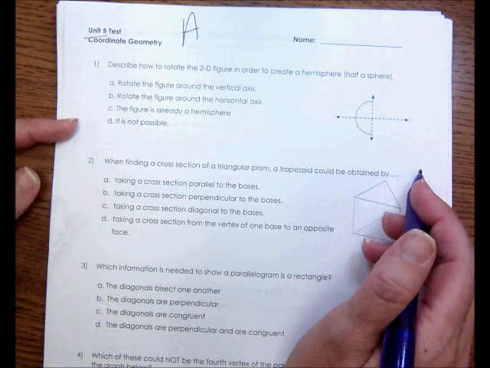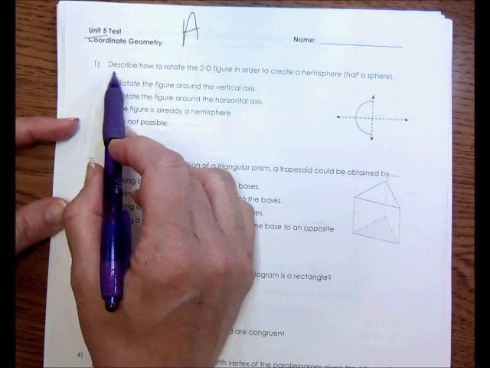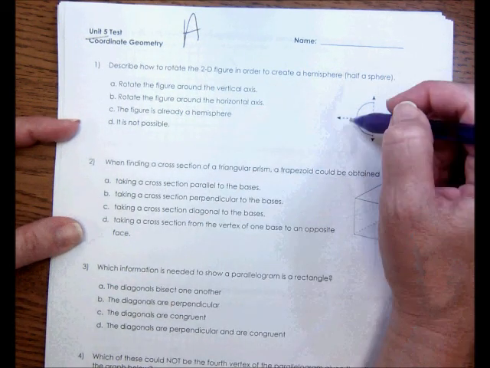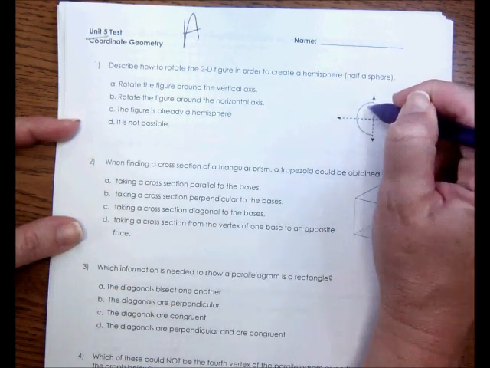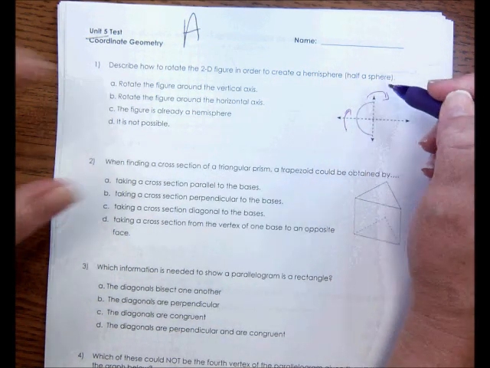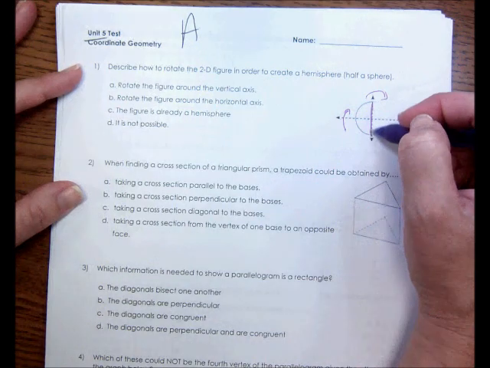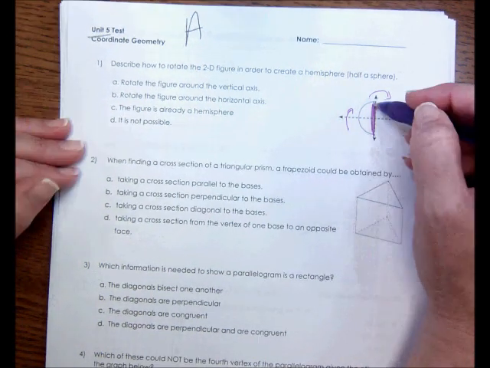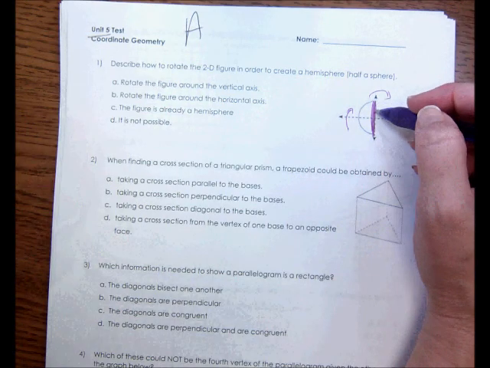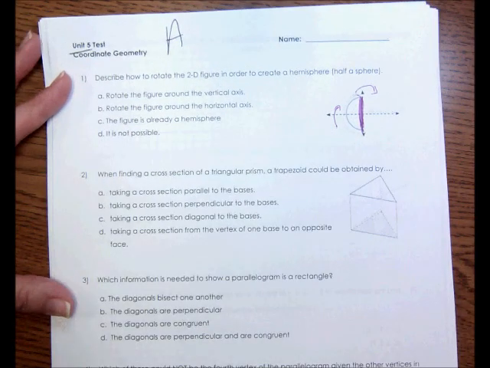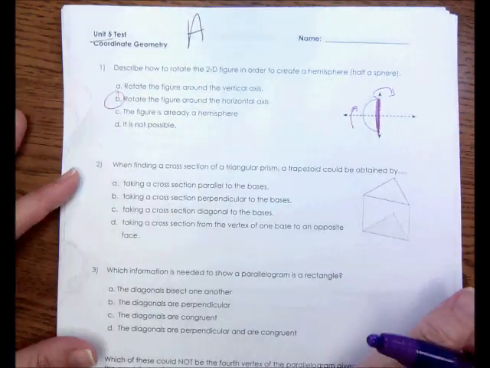of version A. So the first one, it says describe how to rotate a 2D figure in order to create a hemisphere, a half a sphere. And it looks like if I rotated it that way, it's going to create a whole sphere. But if I rotated it this way, I'm going to create a half of a sphere, because that is going to maintain being flat, and this is going to be rounded. So it's going to be to rotate around the horizontal axis.